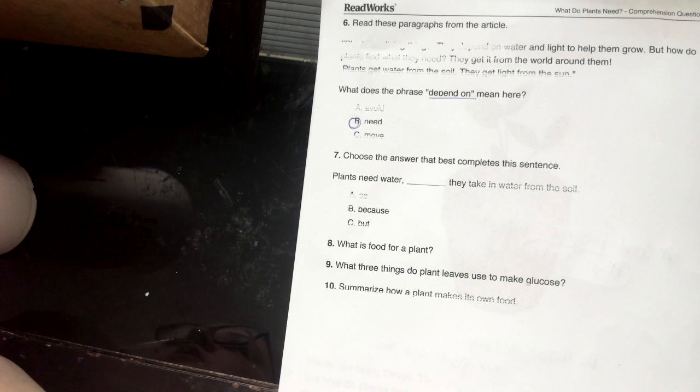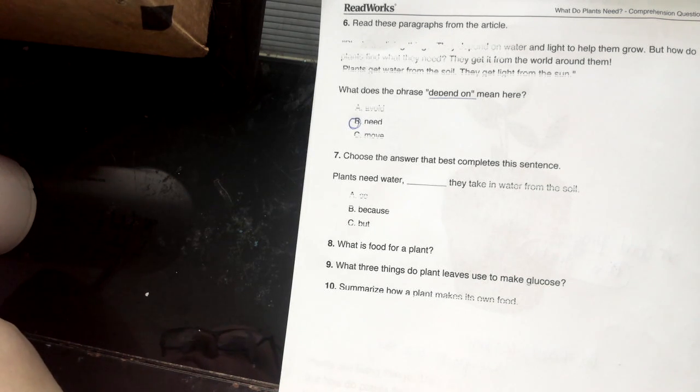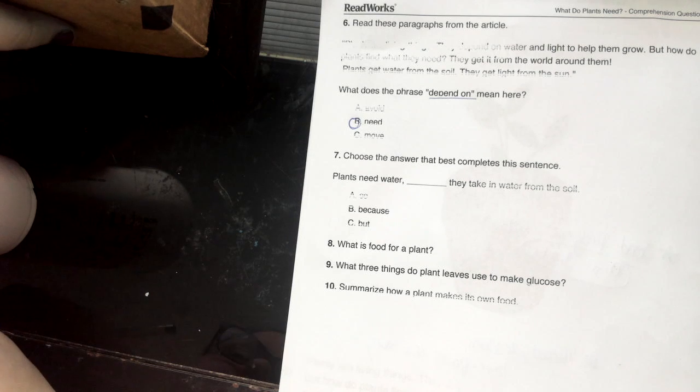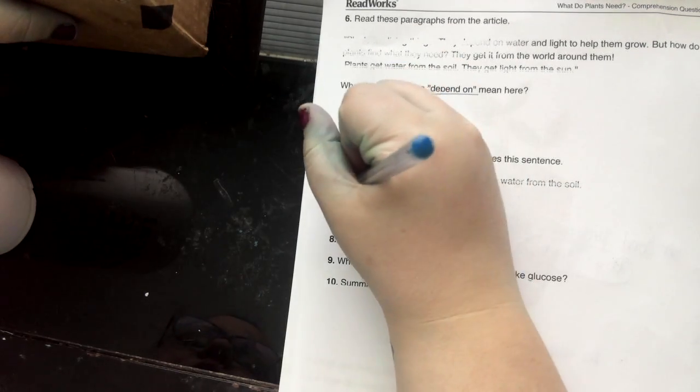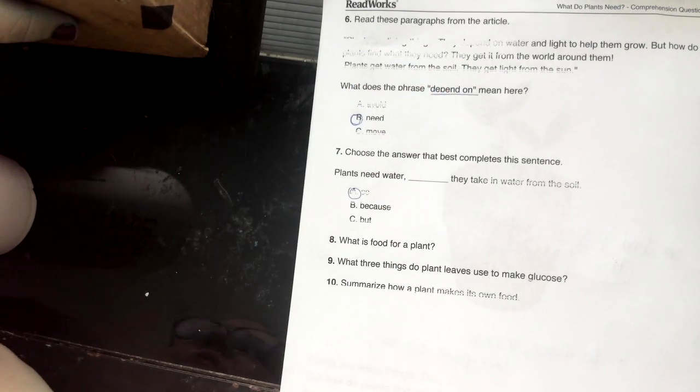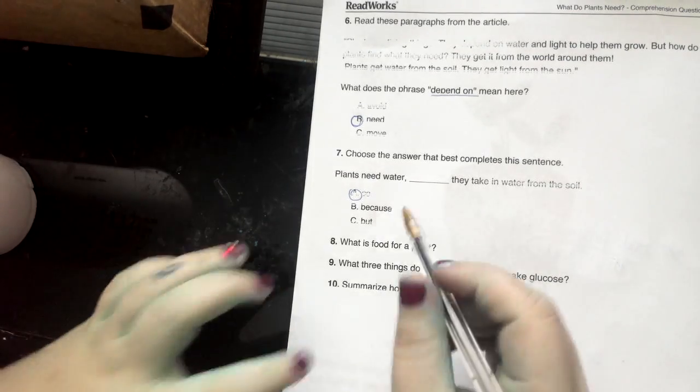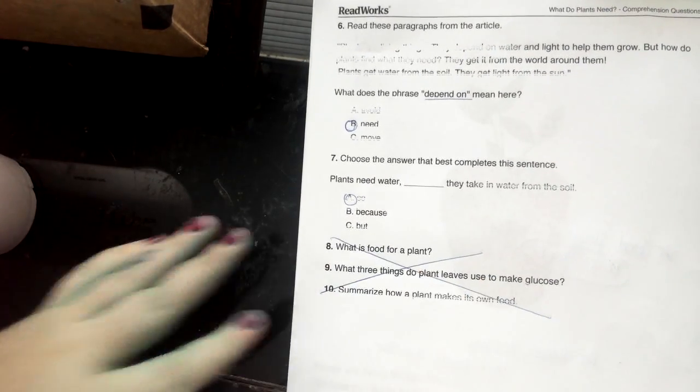Number 7. Choose the answer that best completes the sentence. Plants need water, blank, they take in water from the soil. So, because, or but. So, they take in water from the soil. Okay, I'm going to skip these for now. We'll come back to them later.